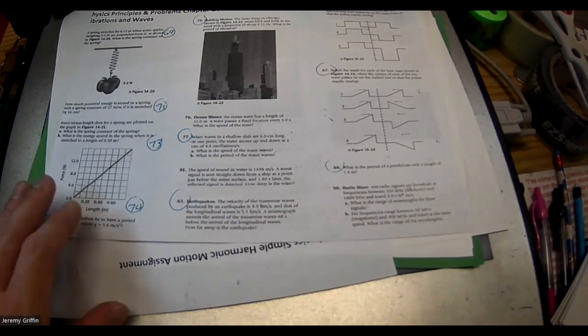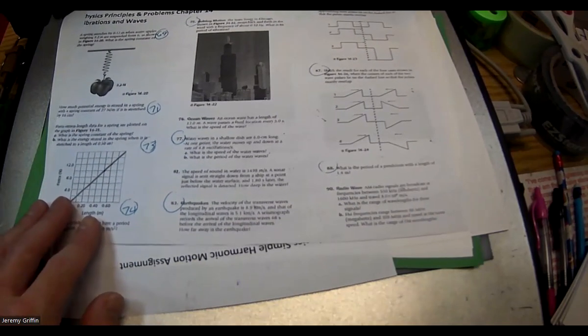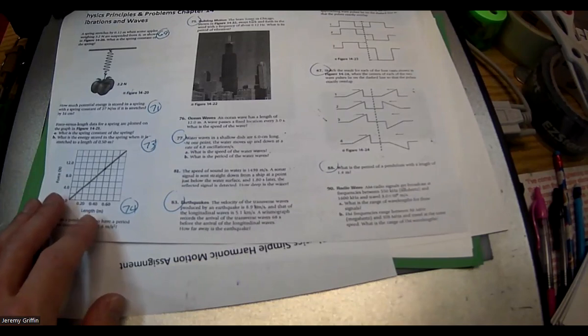Actually, looking at that, I just realized, wording this halfway through today, I've always been teaching it the other way around, that longitudinal travels faster than transverse. But anyway, I'll have to look into that and see if I got my facts straight.